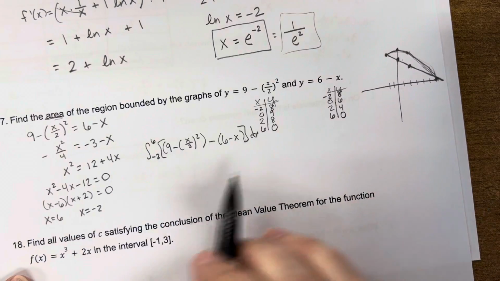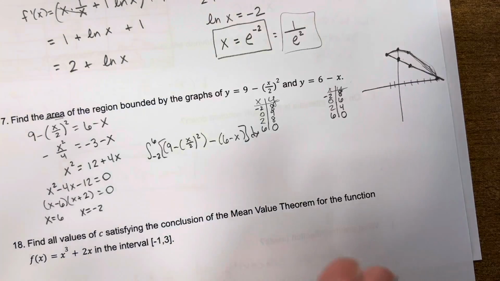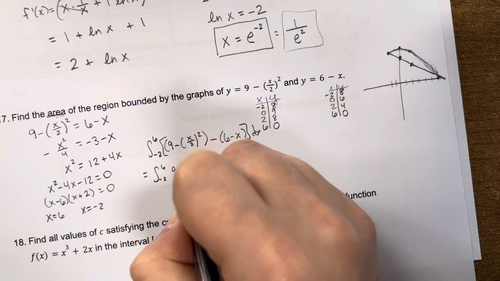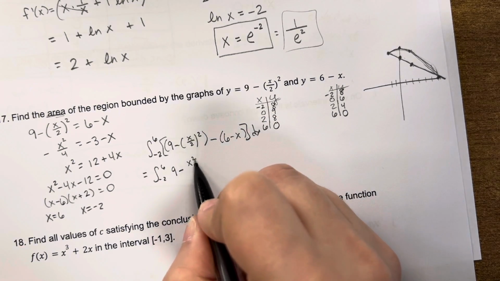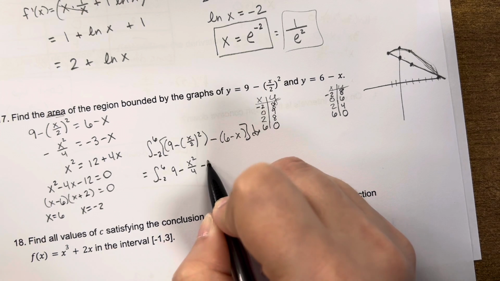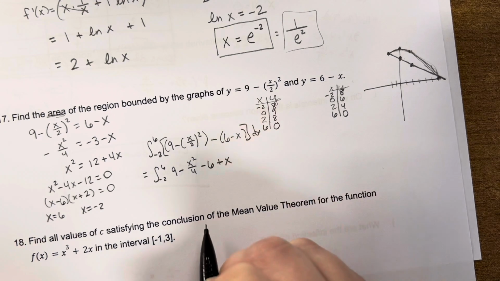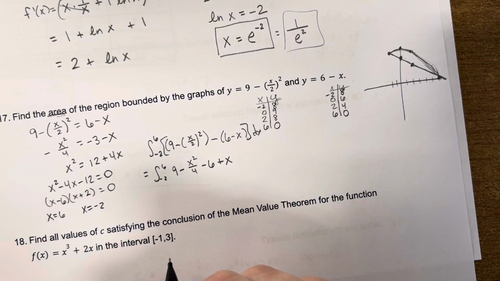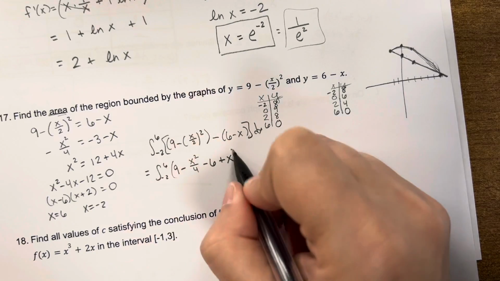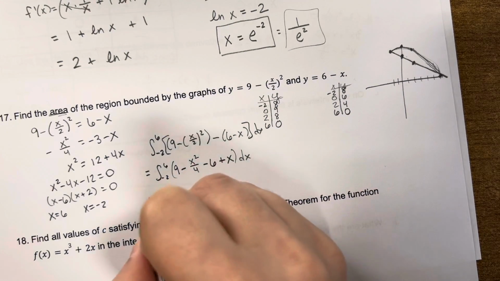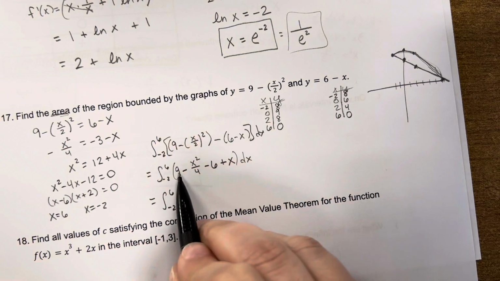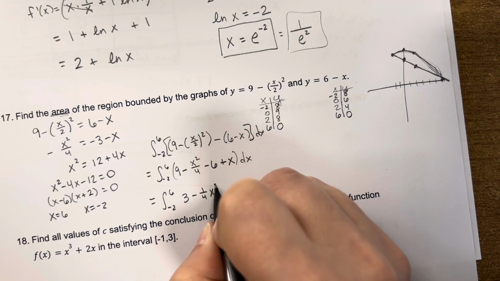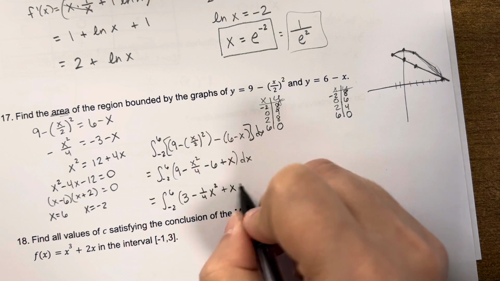Okay, so now I need to simplify, integrate, and then plug in my numbers. So this is going to be a lot. Okay, so 9 minus x squared over 4, minus 6 plus x, so be careful with that. You could rewrite this as 1/4 x squared, if that helps you a little bit, and then all of that dx. I probably will go ahead and simplify that because it would be nice if the 9 and the 6 were together as just a 3. And then I think I will make this a 1/4 x squared so that when I integrate it, it's a little bit easier.